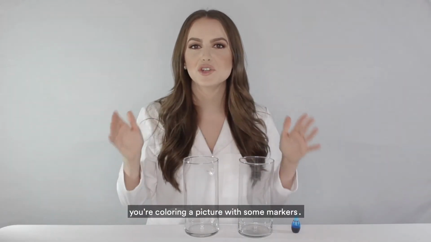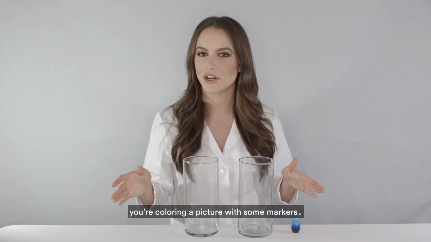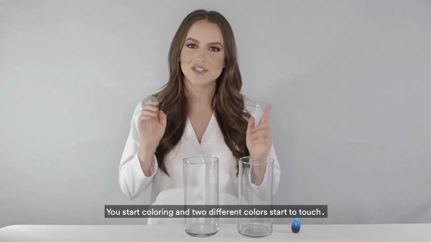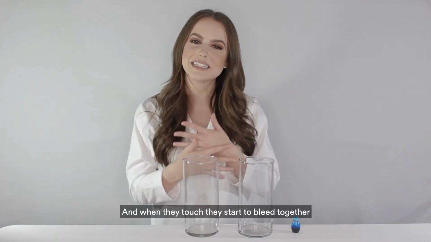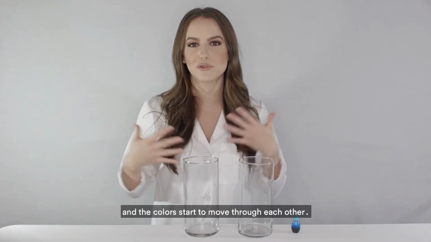Okay, so picture this. You're coloring a picture with some markers. You start coloring and two different colors start to touch. And when they touch, they start to bleed together and the colors start to move through each other.